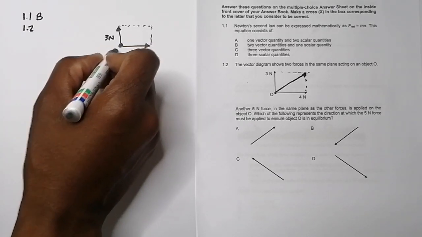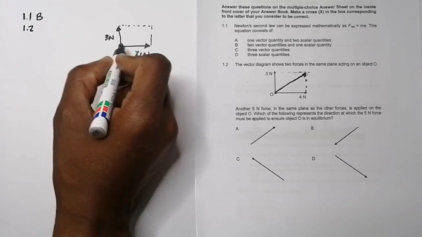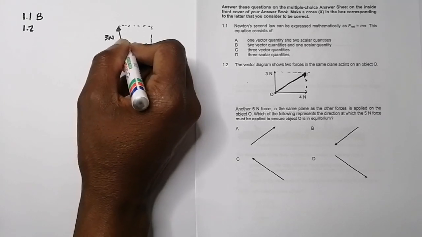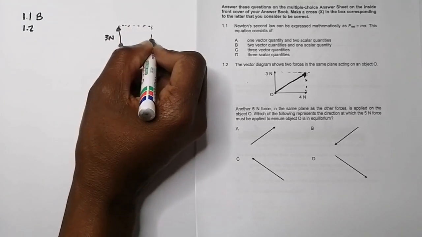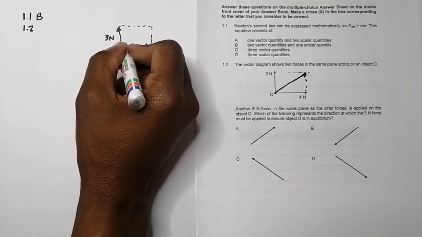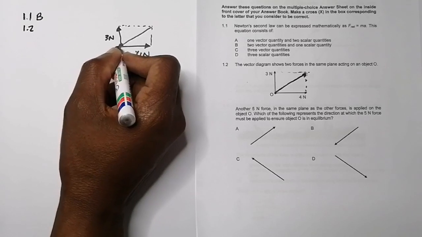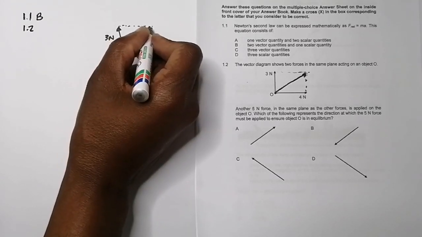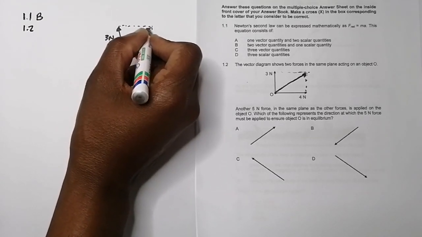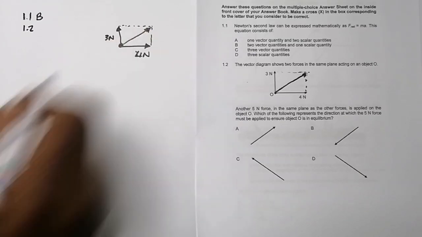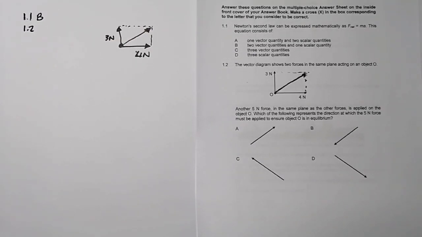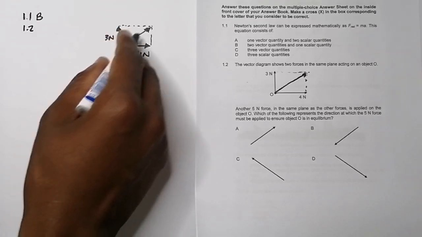We would draw the net force first. How would we get that net force? You can draw a parallelogram, and then the net force goes from where the tails start to the opposite corner of your parallelogram. This is where your net force would go.